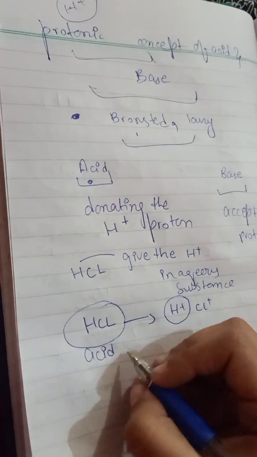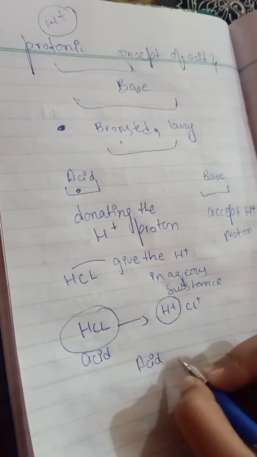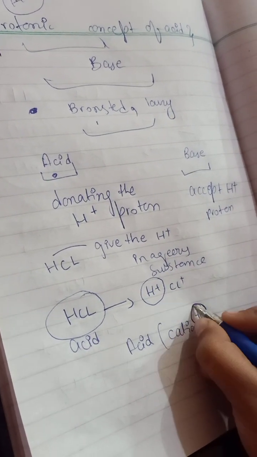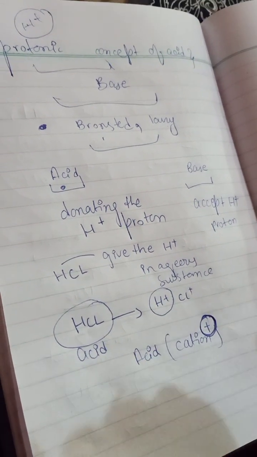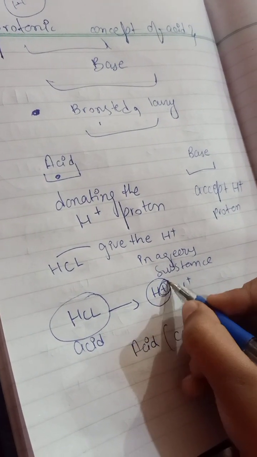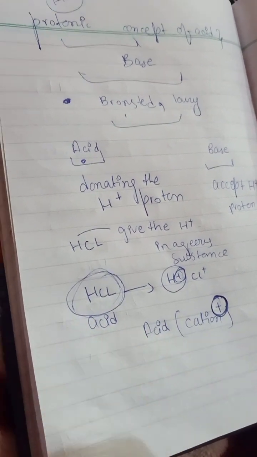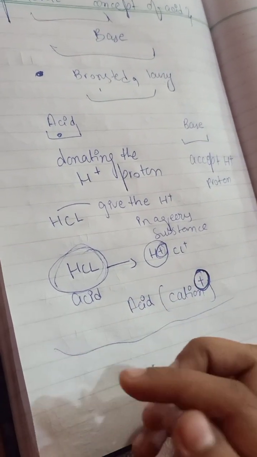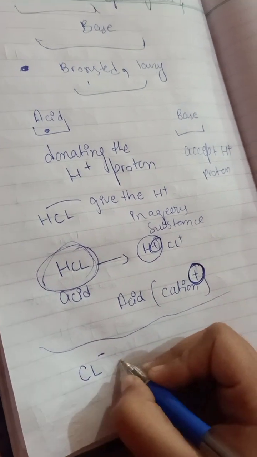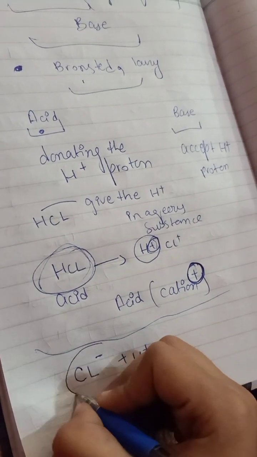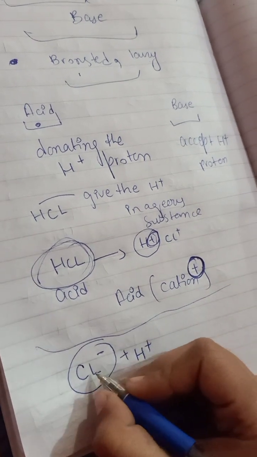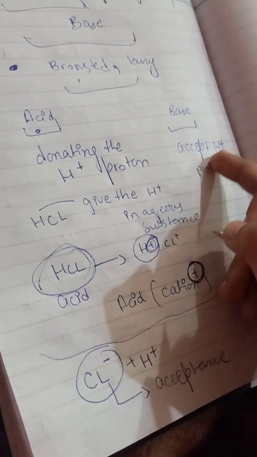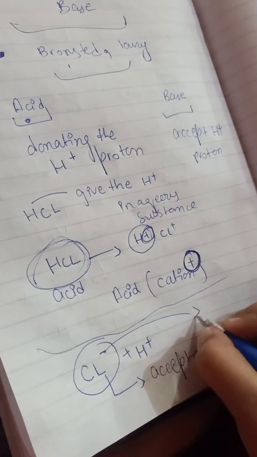Most acids have a cation, a positive sign. Like hydrogen, they have a cation sign, so they are called acids. For example, you can take the example of a base. Mostly, not at all, but mostly, consider the chloride ion plus hydrogen. This chloride is accepting the hydrogen ion, so this is acceptance. We call it accepting the hydrogen proton, and we call that a base.